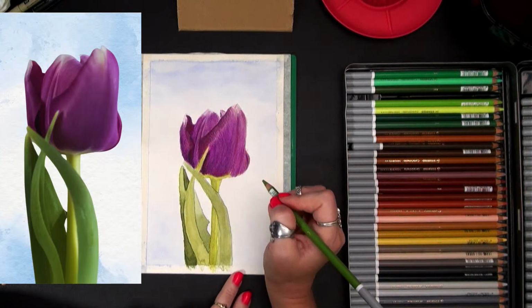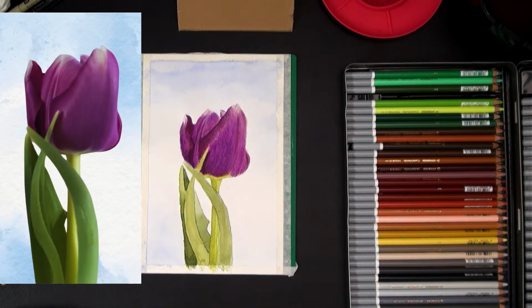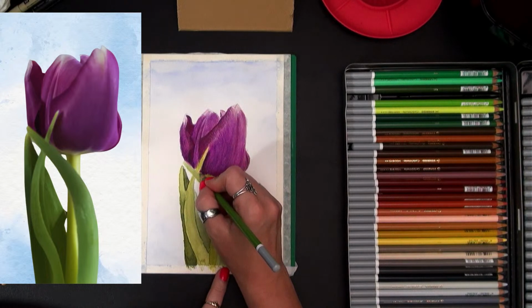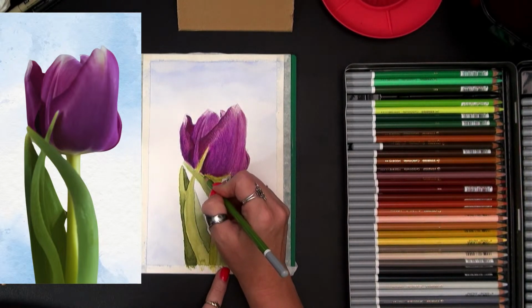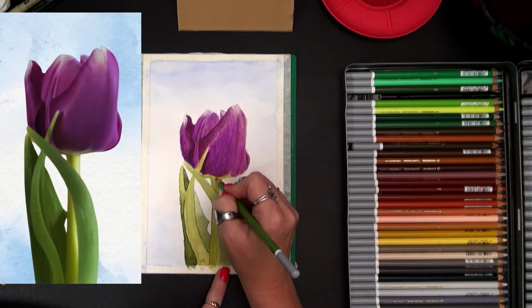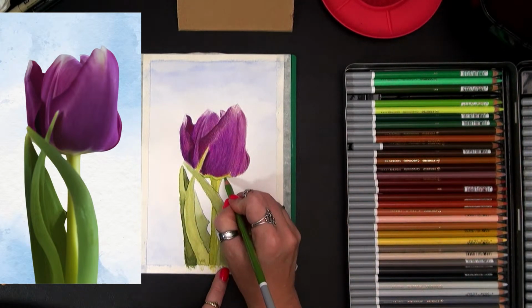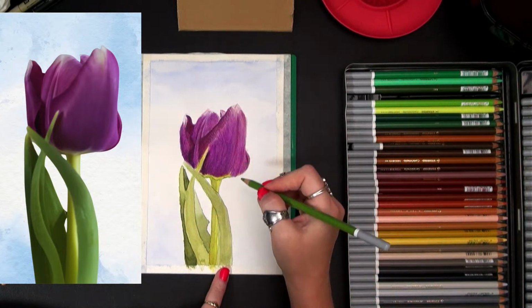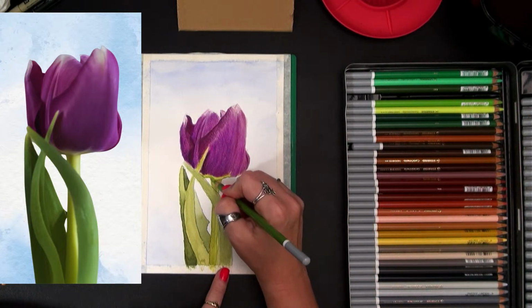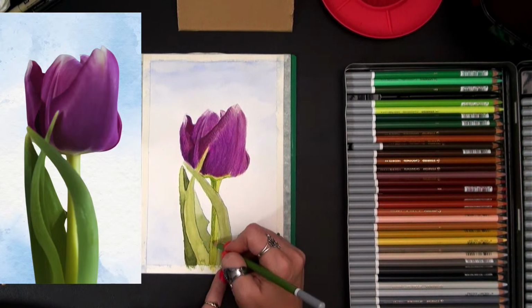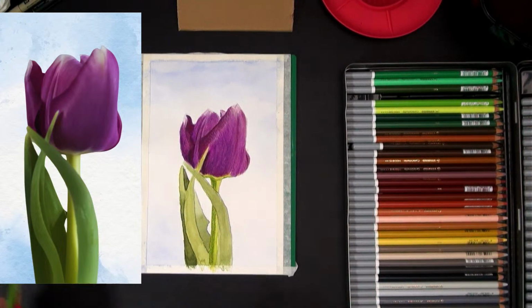I'm going to go for it. See, don't worry, just go for it. I'm just double checking my reference photo. Okay, so I get some dark marks under here. This is a little bit darker through there. And then this side darkens up. Right? Now let's blend that.